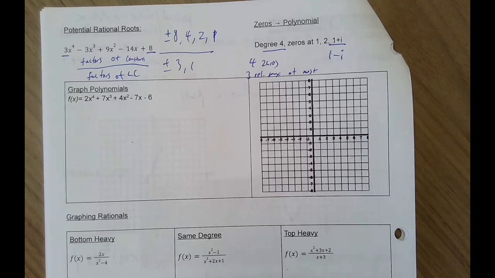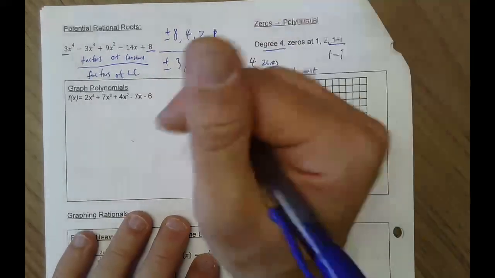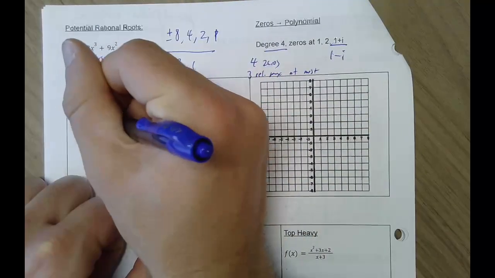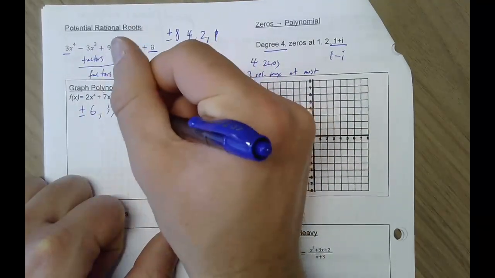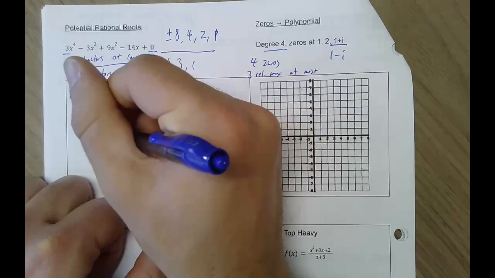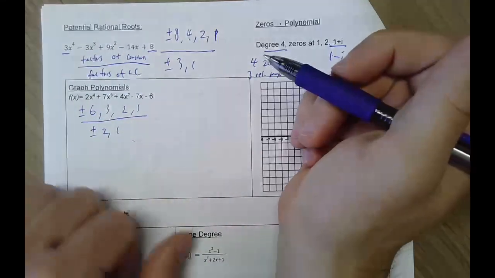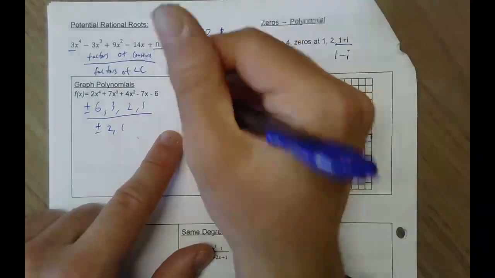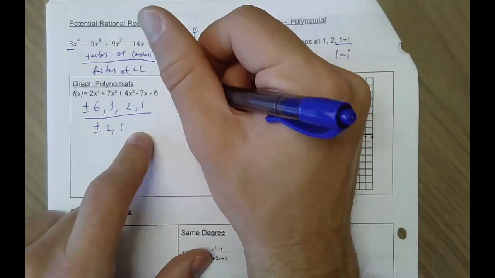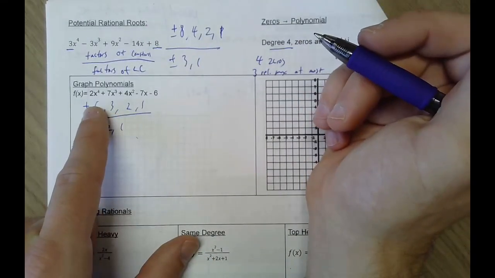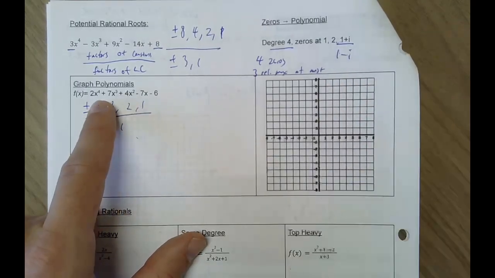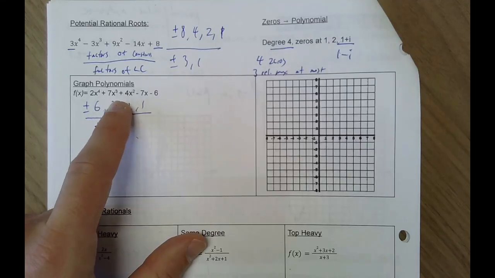graphing this without a graphing calculator, what we would do is list out the potential rational roots like we did above. So we'd have plus minus 6, 3, 2, and 1 divided by plus minus 2 and 1. And then we would basically try these until we get one that works. So the easiest one would be to just try 1 and -1. And we can sometimes just eyeball it to see if it's going to work. So like 1 is not going to work.